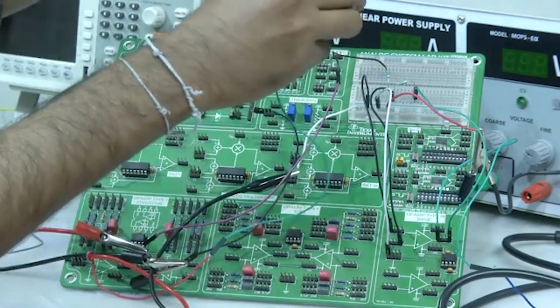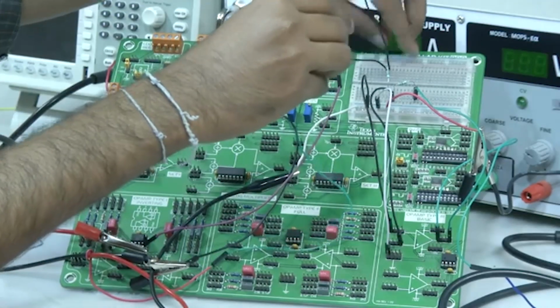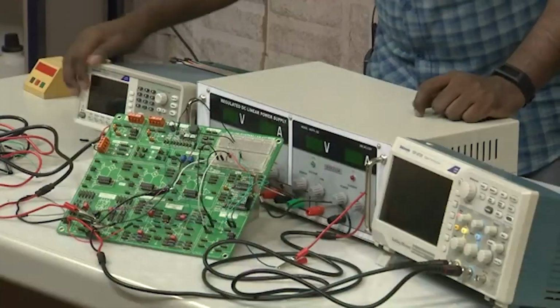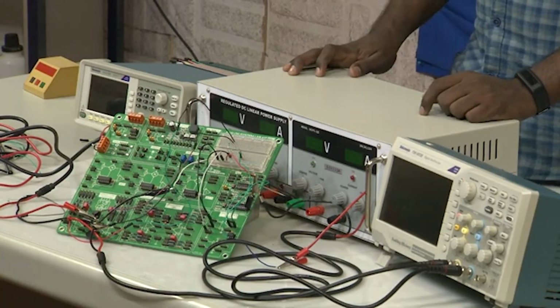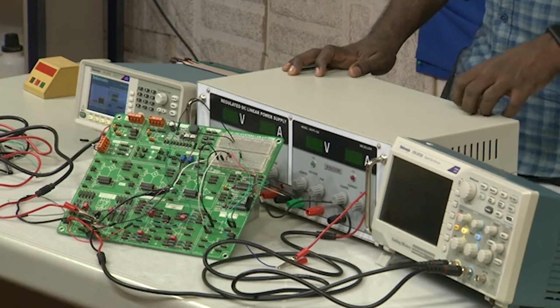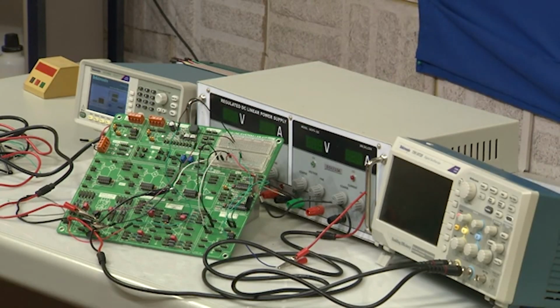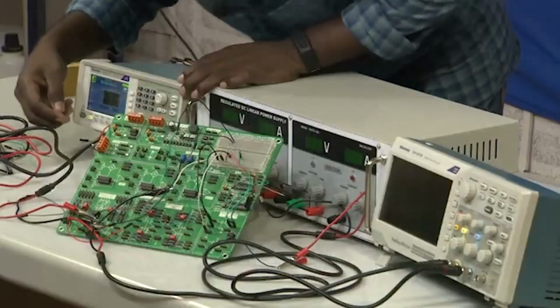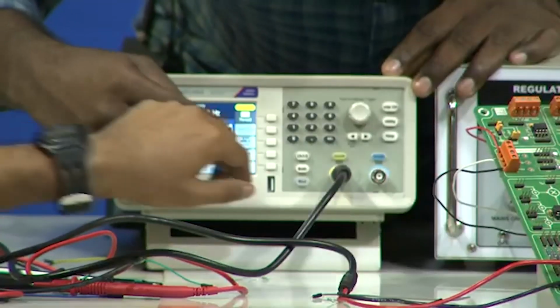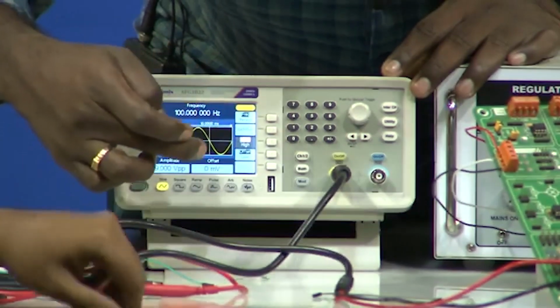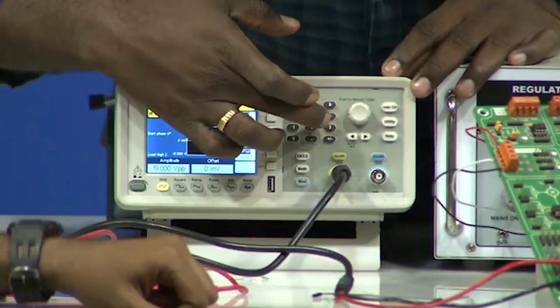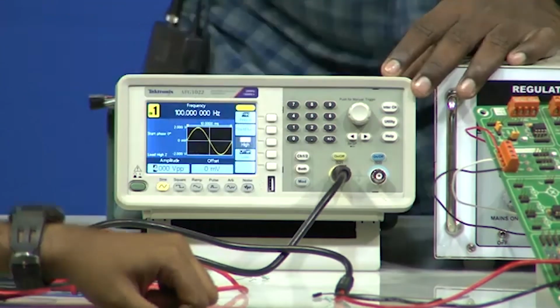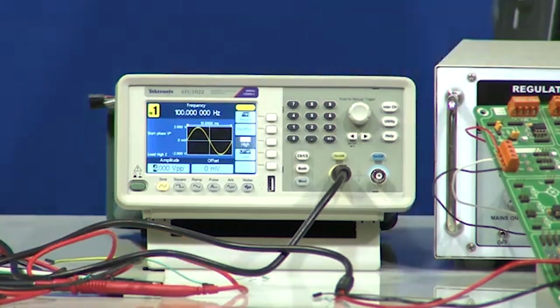Okay. Now, we will focus on the function generator. We will switch on the function generator and set the input value. Since in this particular case the threshold values are plus or minus 1.5 volts, we will set a value of somewhere around 2 volts peak. So, we will go to amplitude and set 4 volts peak to peak. Right, we have set a value of 4 volts peak to peak.